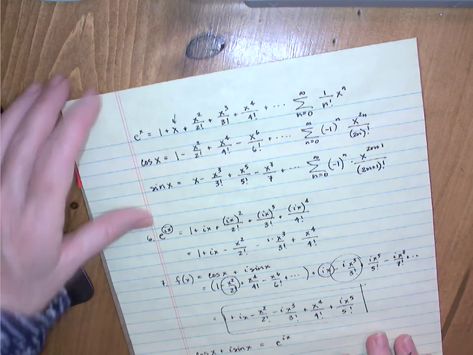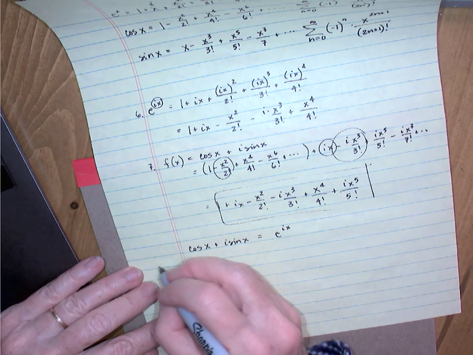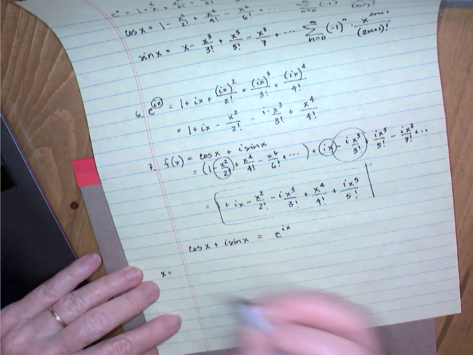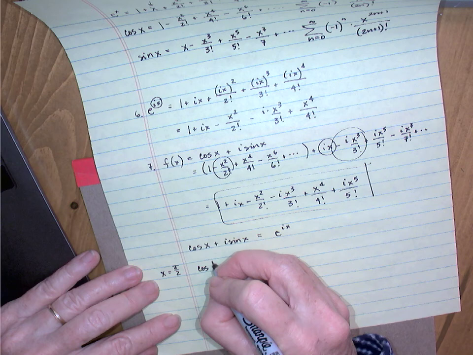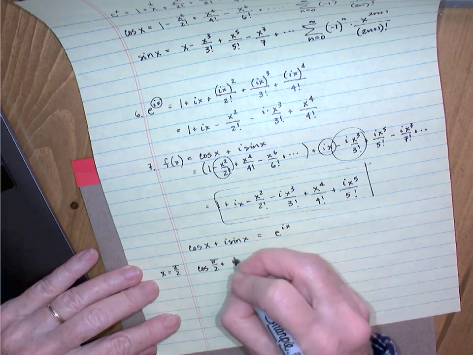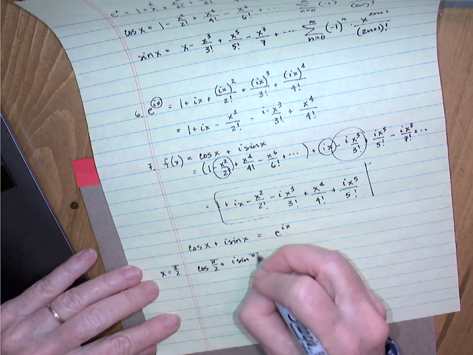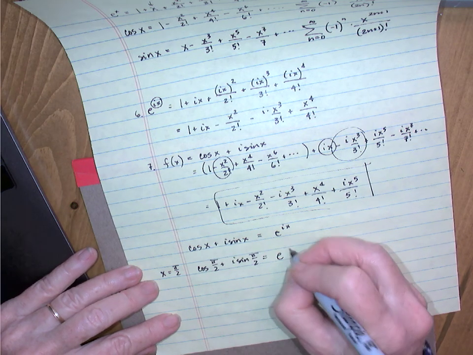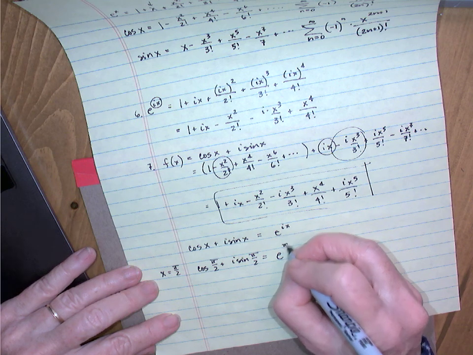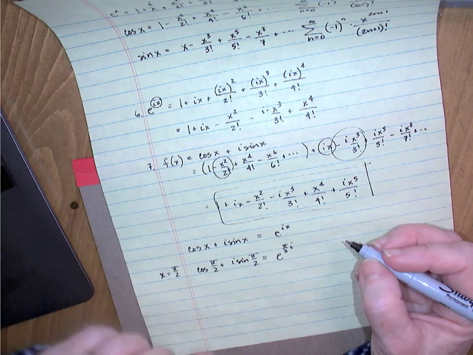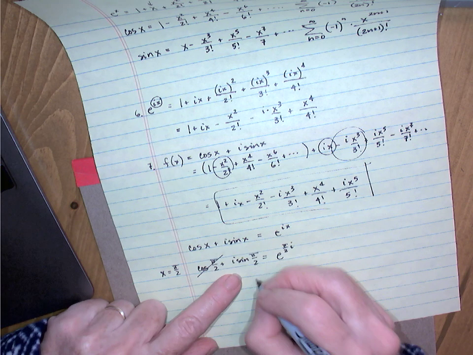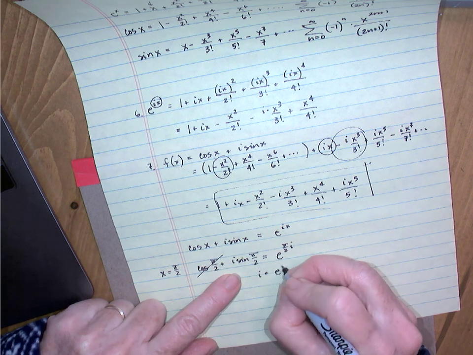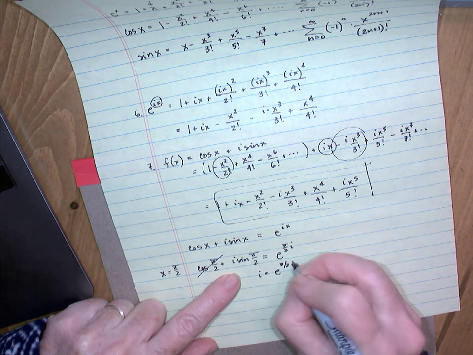So you could do something like this. You could let x be pi over 2. So cosine of pi over 2 plus i times the sine of pi over 2 should be equal to e to the pi over 2 times i, which gets a little crazy. We know cosine pi over 2 is 0, sine of pi over 2 is 1, equals e to the pi over 2 i. But let's do this.